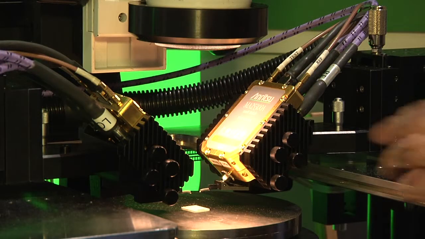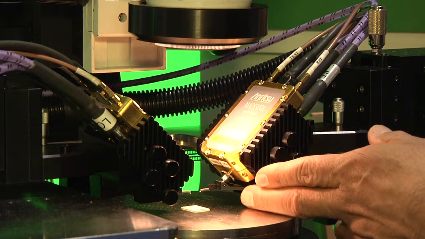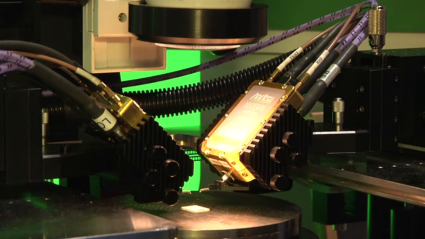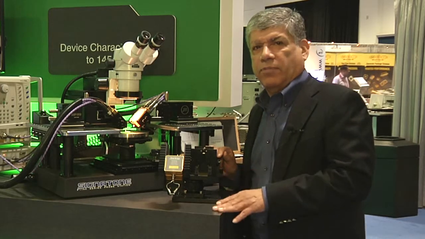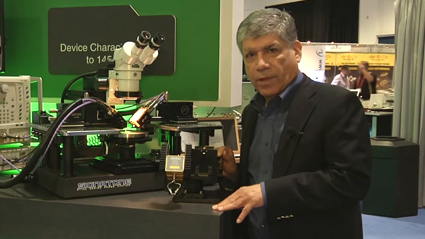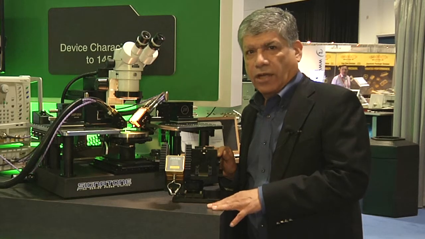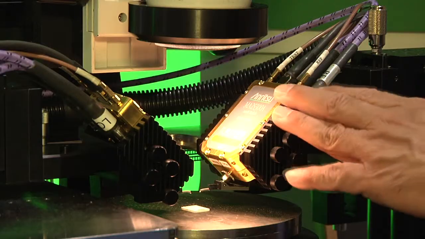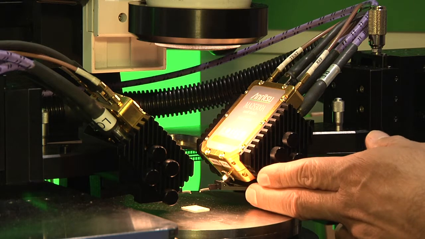Now, in order to be able to provide the information needed through a coax connector, we need to provide a smaller geometry connector than the 1 millimeter. And that's why we've developed and designed a 0.8 millimeter connector. The 0.8 millimeter connector can go all the way up to 150 gigahertz. So in this case, we're using that connector as our test port and going up to 145 gigahertz.